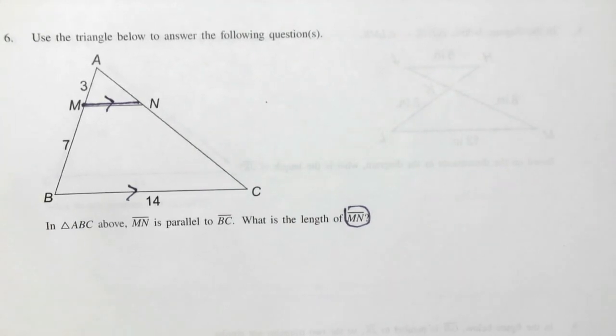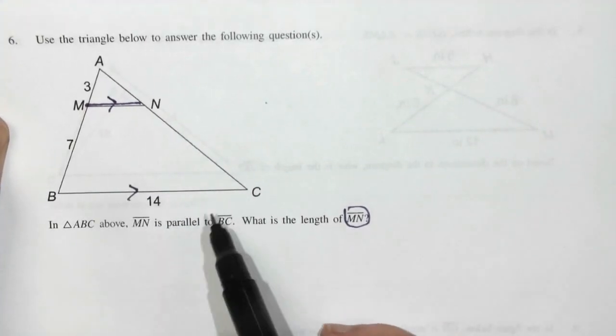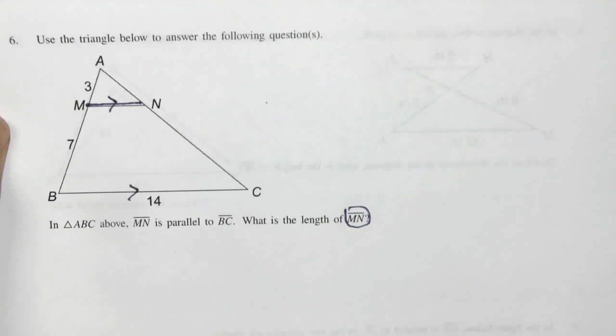Since MN is parallel to BC, there's a couple of things that we can say here. If these lines are parallel, then my corresponding angles are congruent. So take a second and think about if you know what my corresponding angles are.